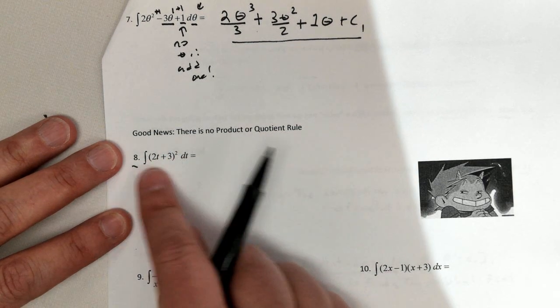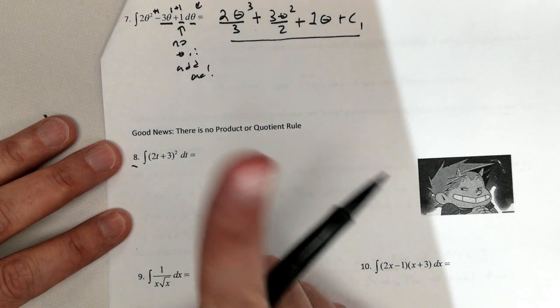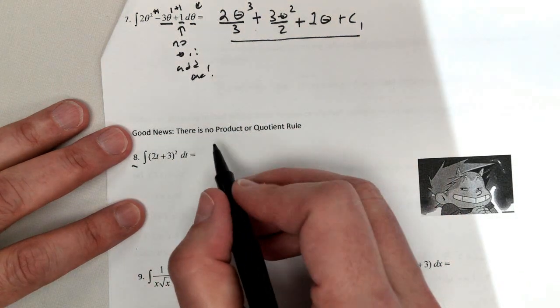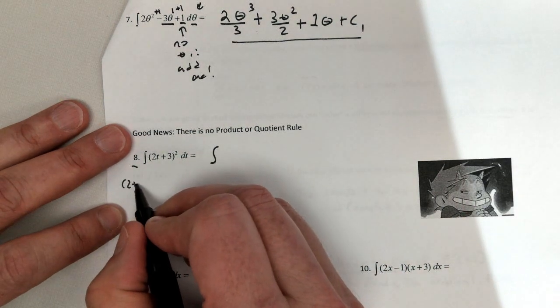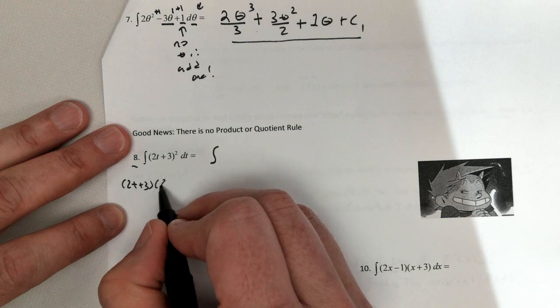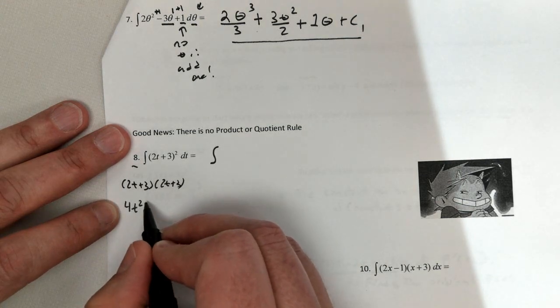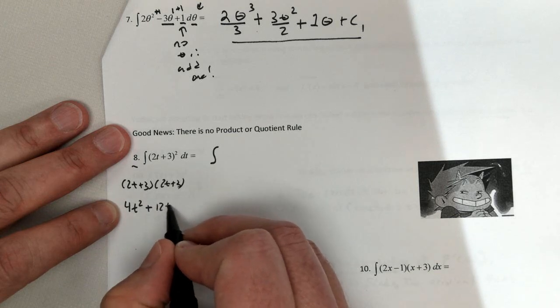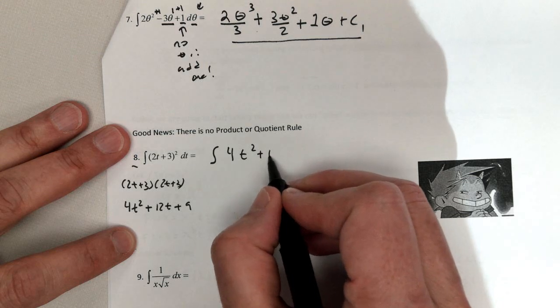Now there's another one, we're going to talk about this later on, called use substitution, but we're not ready for that yet. We're not quite old enough for that. So for this one, what we're going to have to do is expand. Take 2t plus 3 times 2t plus 3, and that's going to give us 4t squared plus 12t plus 9. And that's my new antiderivative.